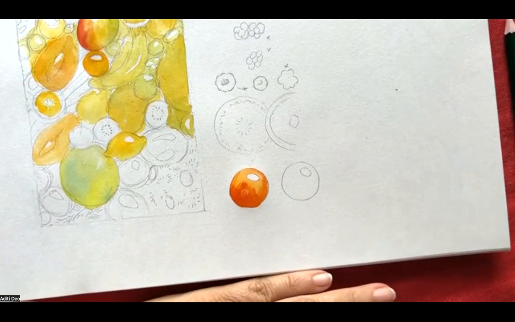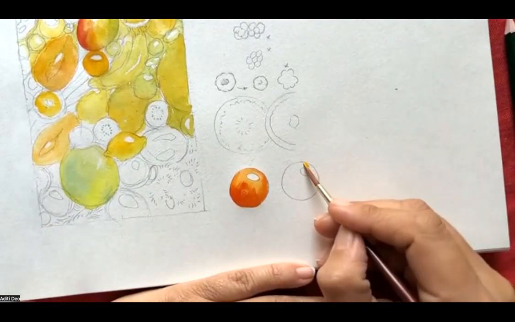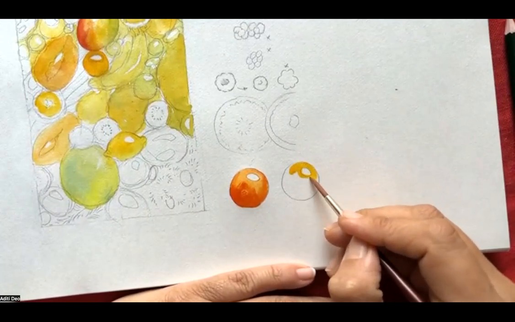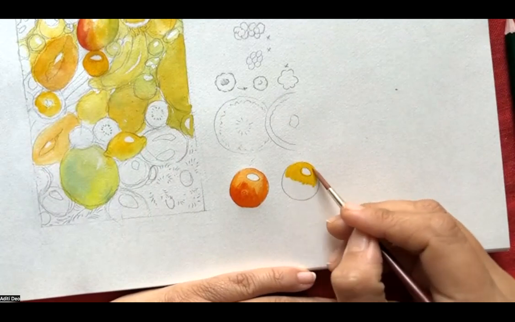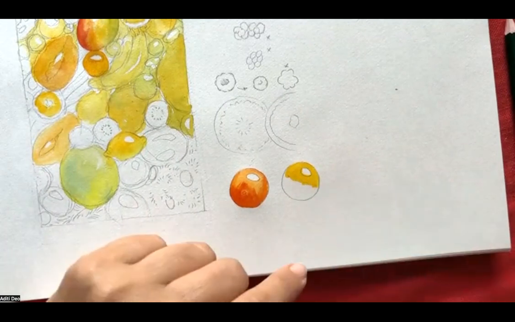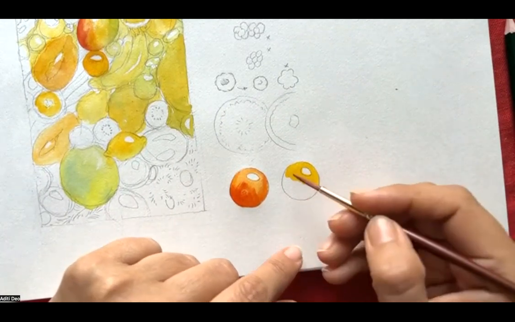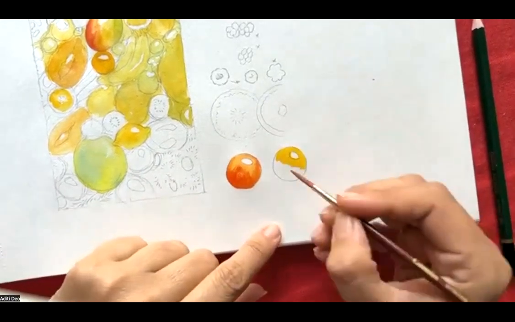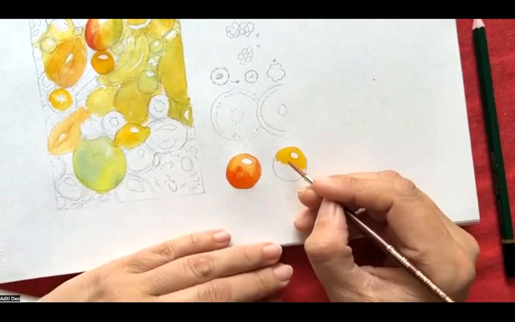The next one is where I actively will insert color, but not when the whole surface is wet. So here I'm making part of the color, I'm painting part of the object. And now consistency is very important. My color is of regular consistency, not too much water, not too much pigment.